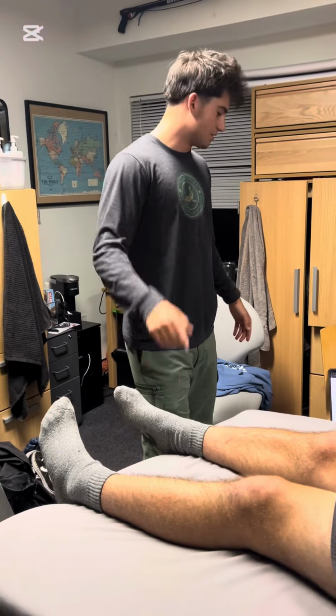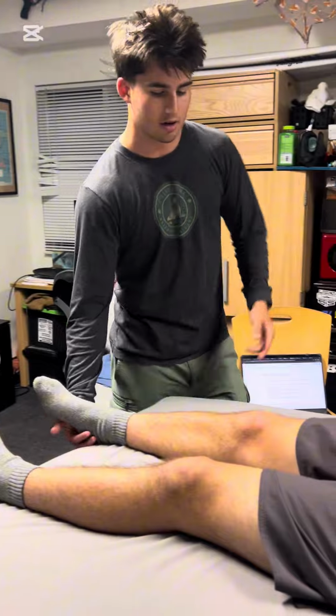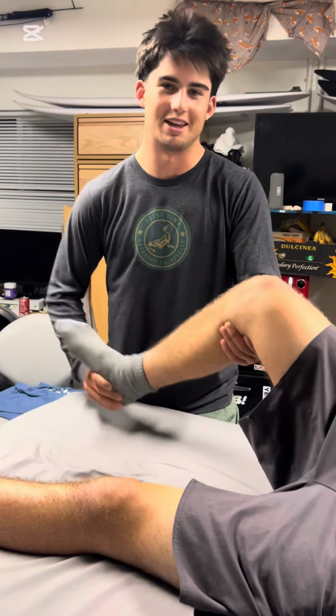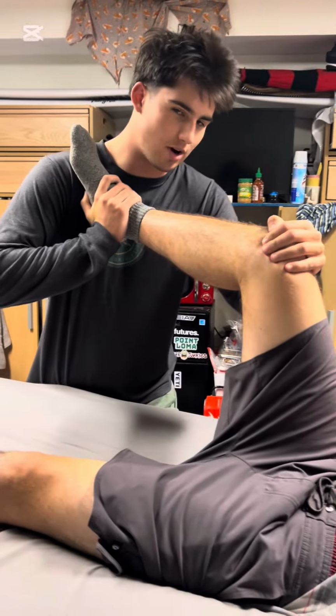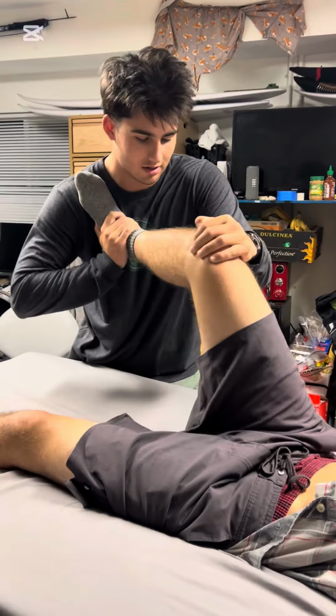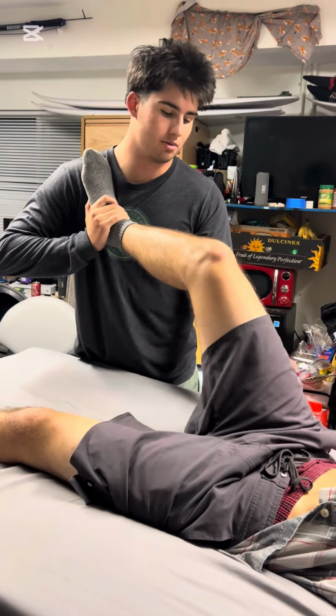All right, on to special tests for the hip. We're going to start with hip scouring. All right, we're going to bring it up. Thank you. All right. We're going to come in, we're going to drive down, and we're going to rotate internally and externally, right? And we're trying to drive down on the labrum and light it up.